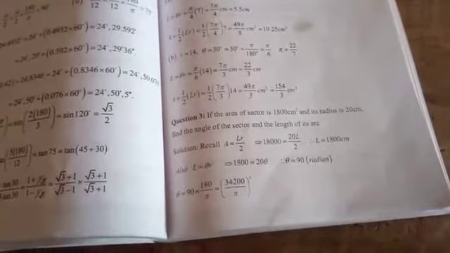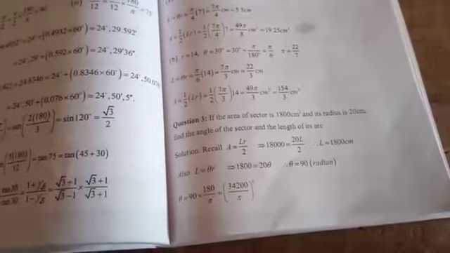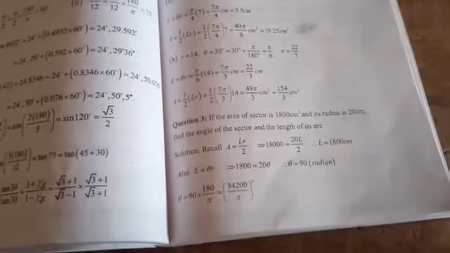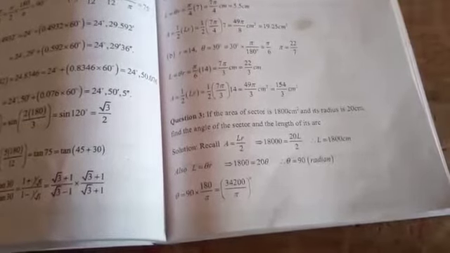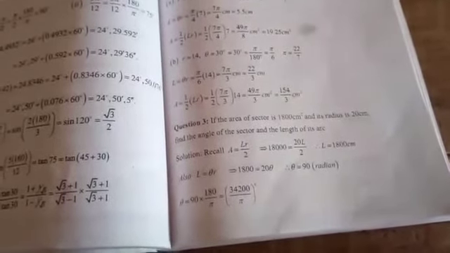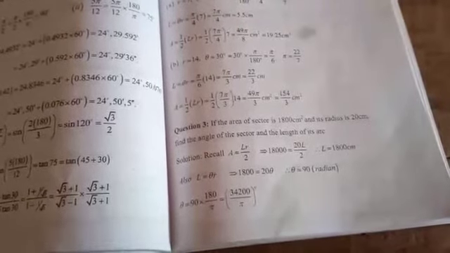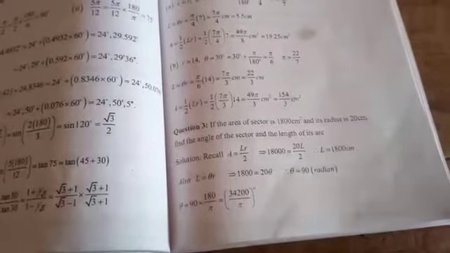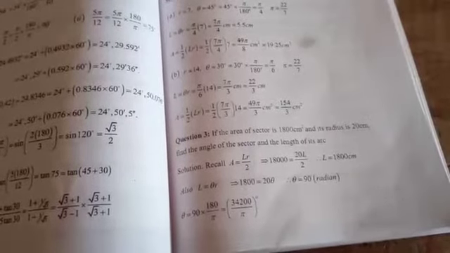1800 centimeters. Also, length of arc is theta r. We know the length of arc to be 1800, which is 20 times theta, r is 20. So if you simplify that, our theta is 90 radians. Take note, your theta is in radians, not degrees. So if you convert that to degrees, theta will be 90 times 180 over pi. If you want to go from radians to degrees, you multiply by 180 divided by pi. So 90 times 180 over pi gives 16200 over pi degrees. So now let's look at the next page.